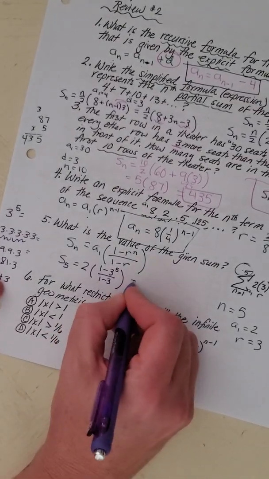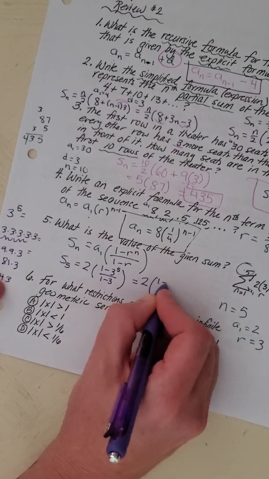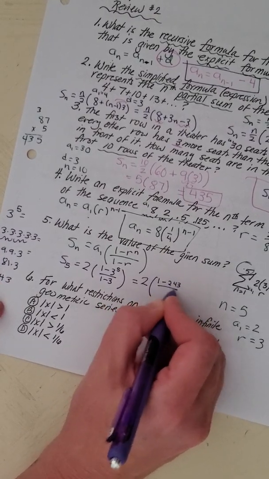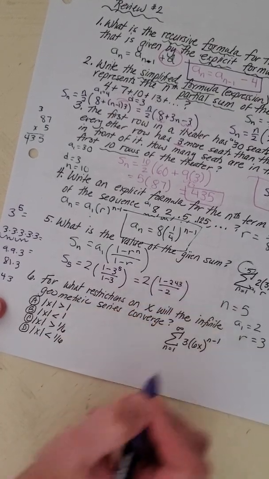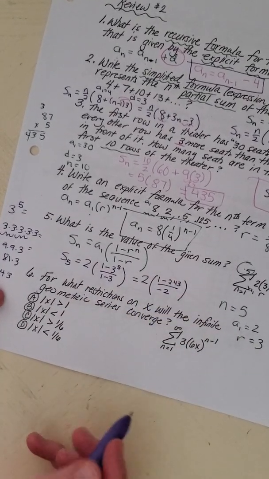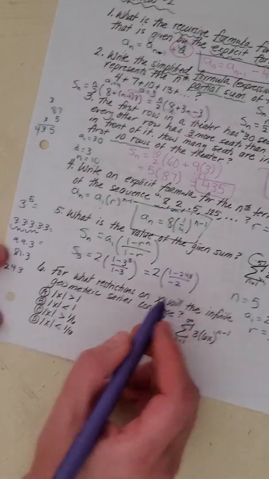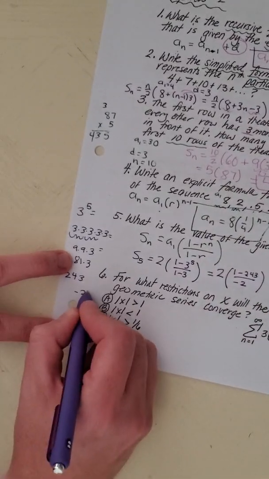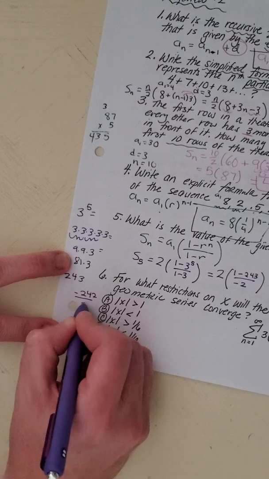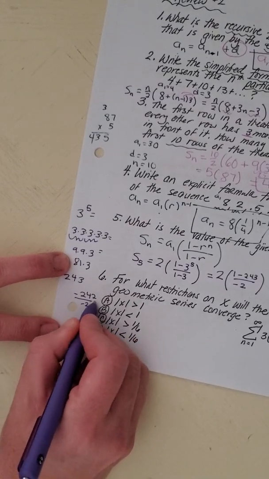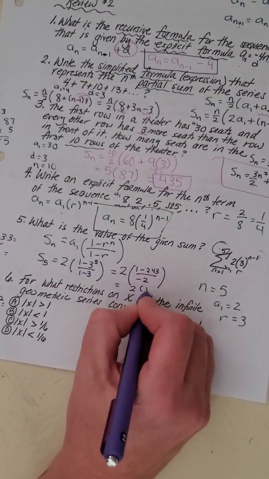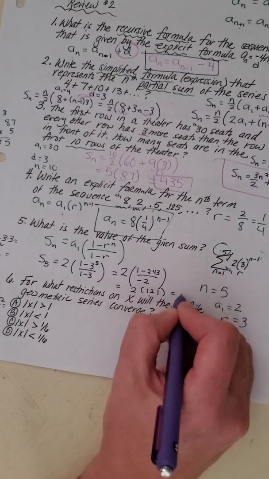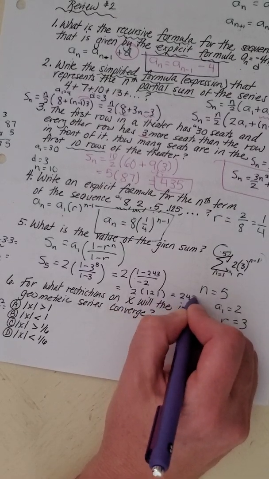All right, so I get 2, 1 minus 243 over 1 minus 3. 1 minus 3 is negative 2. 1 minus 243 is negative 242. So I have negative 242, I'll do this off to the side, divided by negative 2, which is 121. So it's 2 times 121. 2 times 121 is 242.